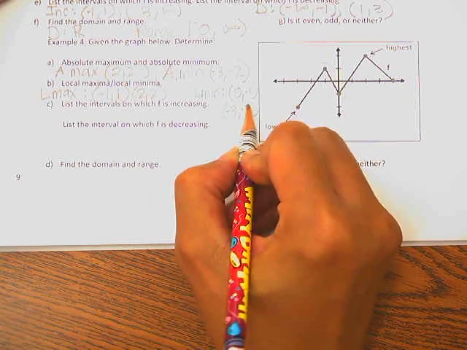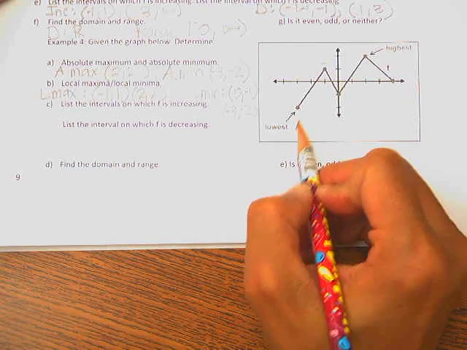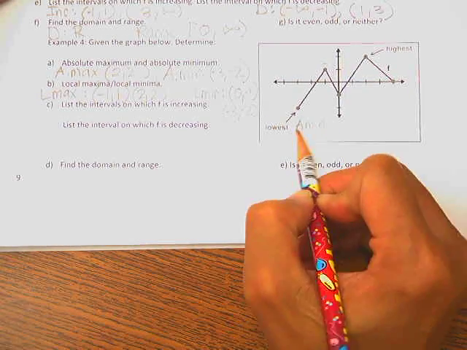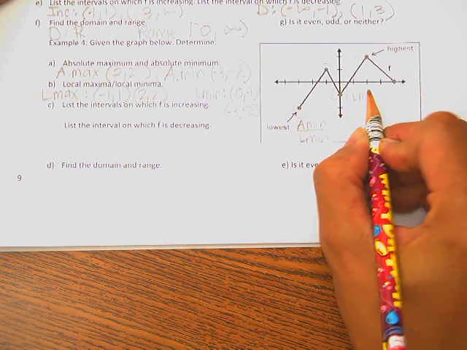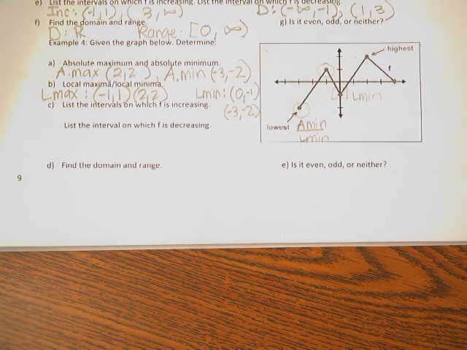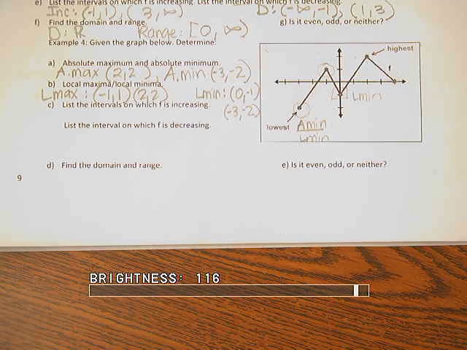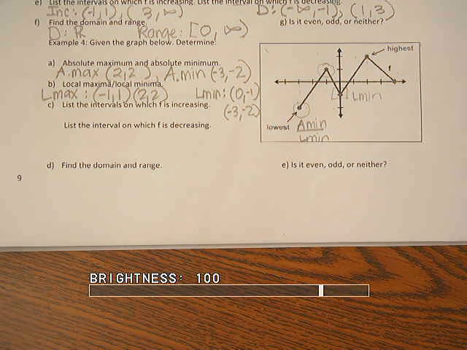Negative 3, negative 2. So this is an absolute min, but it's also a local min. This is just a local min. It cannot be called an absolute min. Okay? Oops, it's really bright. Make it less bright. There you go. And I should use a pen.